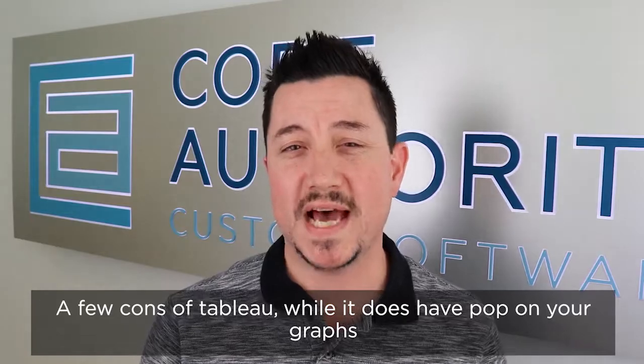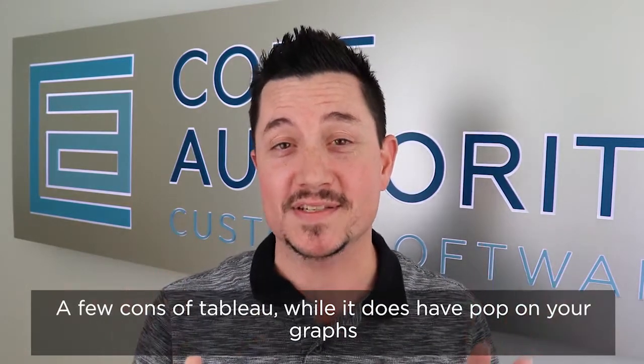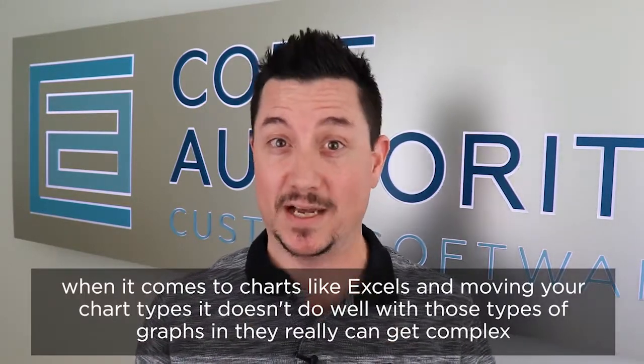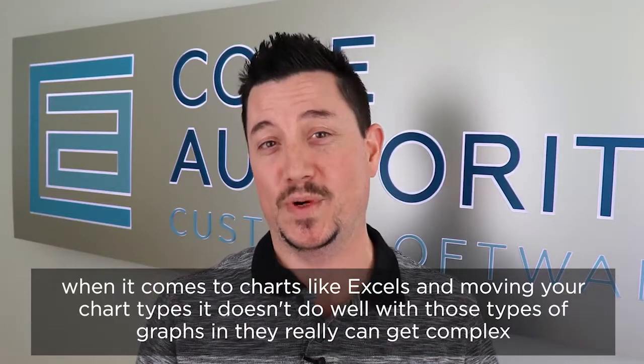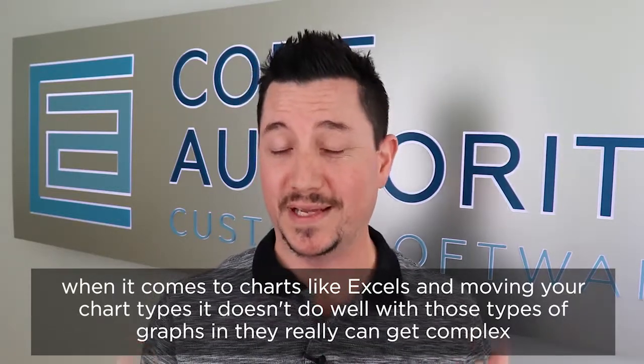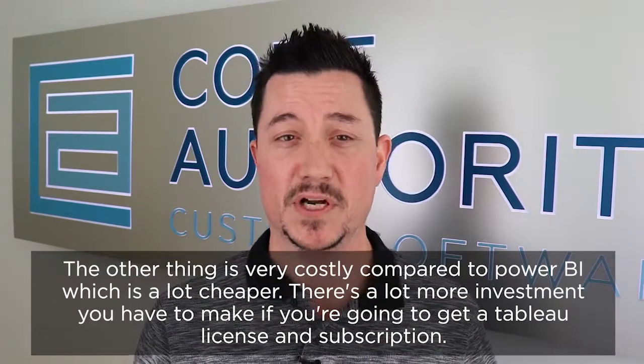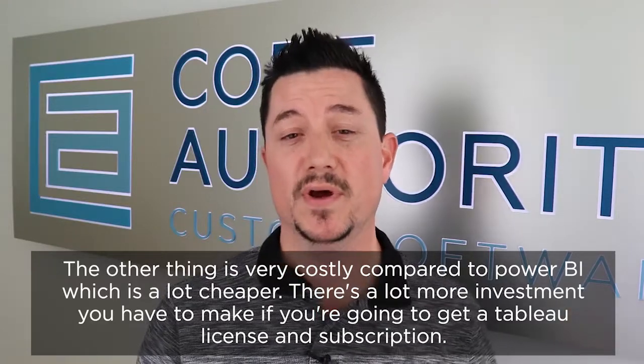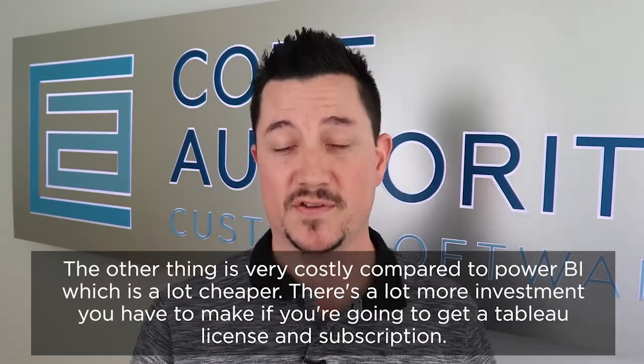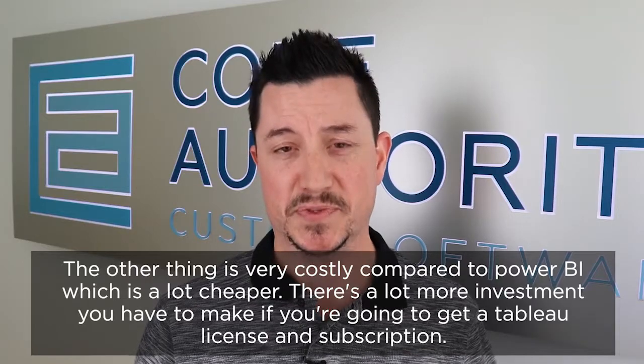A few cons of Tableau: while it does have pop on your graphs, when it comes to charts like Excel's and moving your chart types, it doesn't do well with those types of graphs, and it really can get complex, and it's very challenging for some developers to do. The other thing is it's very costly compared to Power BI, which is a lot cheaper. There's a lot more investment you have to make if you're going to get a Tableau license and subscription.